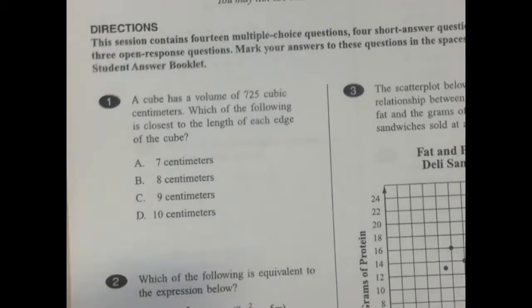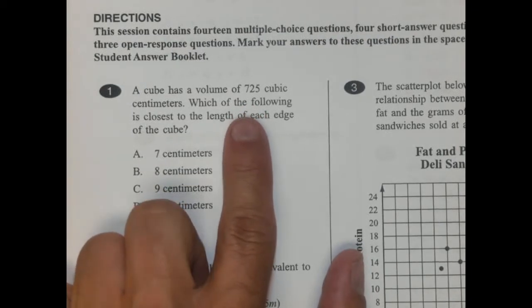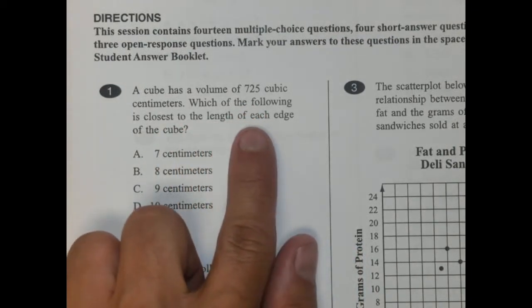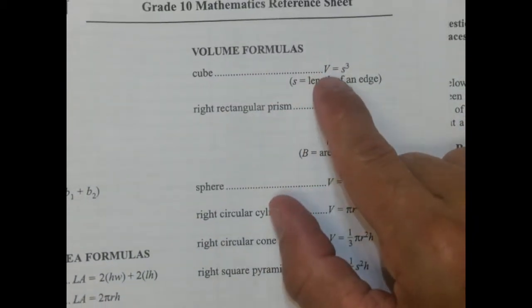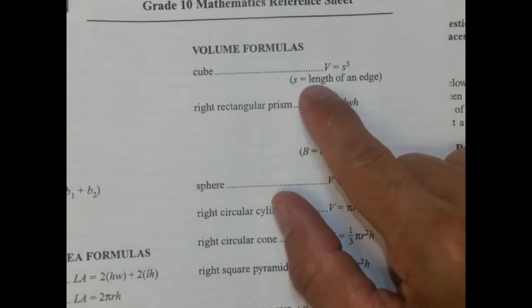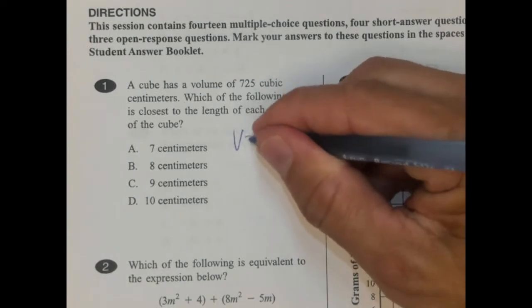All right. So a cube has a volume of 725 cubic centimeters. Which of the following is closest to the length of the edge of the cube? So let's look at the volume formula for a cube. Volume formulas are right here. Cube is V equals S to the third power. S is the length of an edge. Okay. So V equals S cubed.